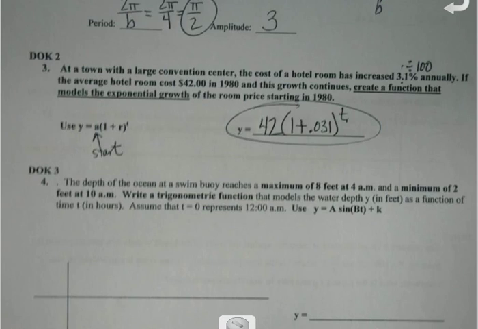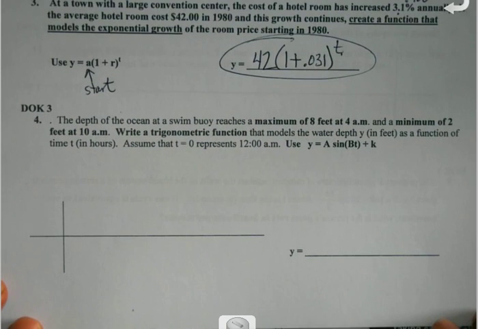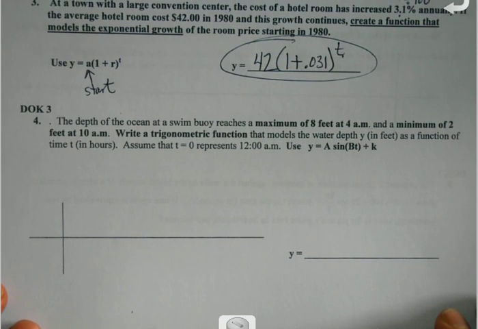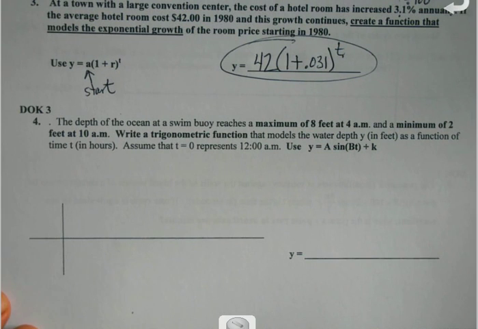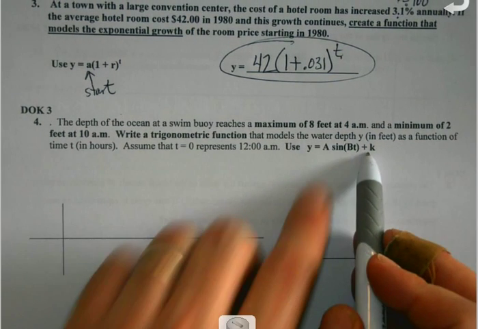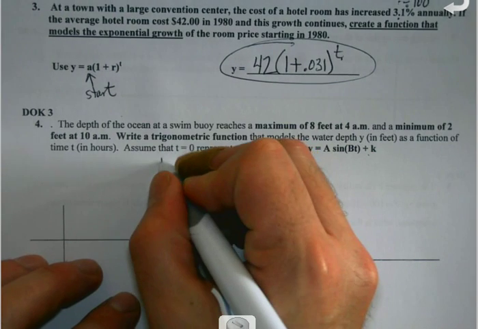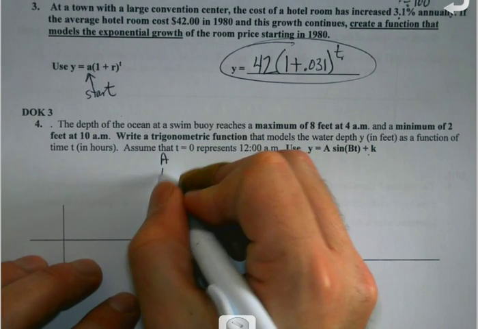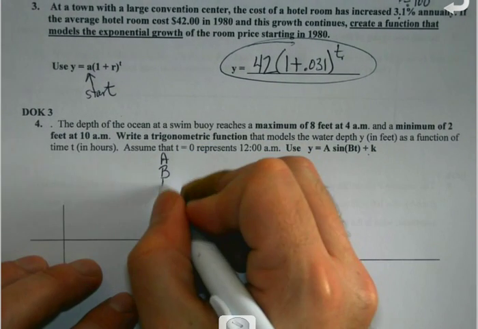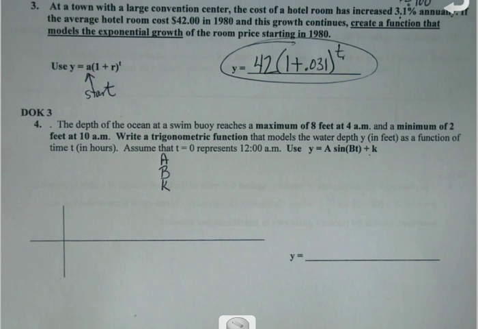Now, number 4. Before any of you have an attack here and say, oh my gosh, we've barely ever seen anything like this, calm down, because this is going to count significantly less than some of the other questions, but I do want you to know how to do it. So, there are 3 numbers here that I'm going to have to be able to plug in. I'm going to have to know what A is, what B is, and this K value that's here. So first, let's just see what they are, and then we'll figure out how to calculate them.